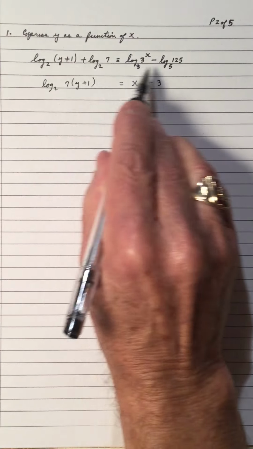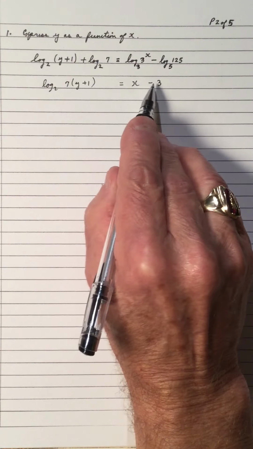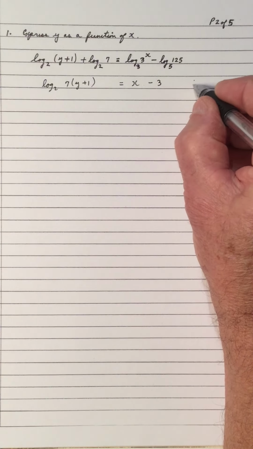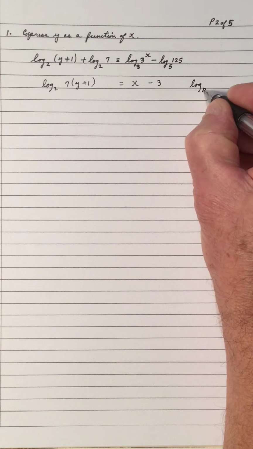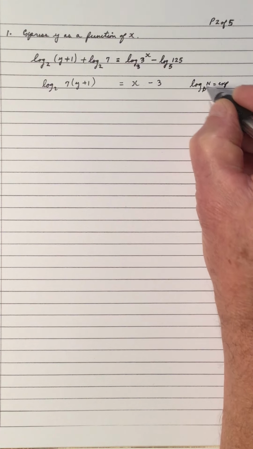Now, instead of an equation with logs on both sides, the right side has simplified, so we have the log on one side. Now we convert from log form to exponential form: base, exponent, number.